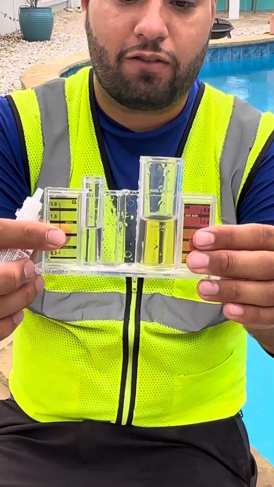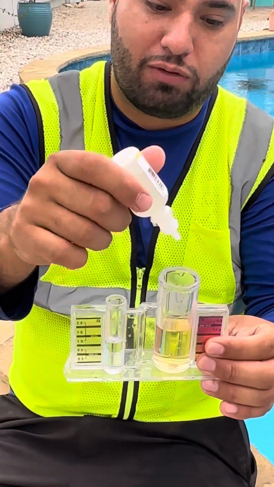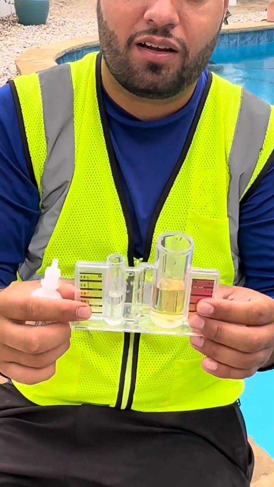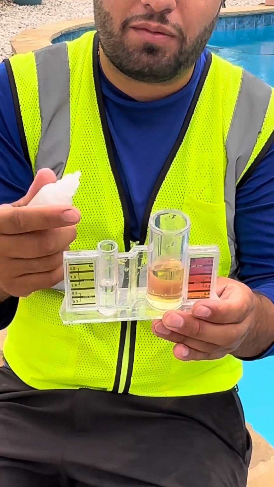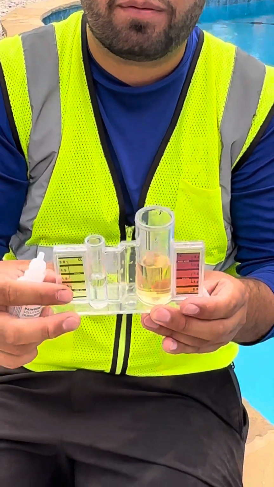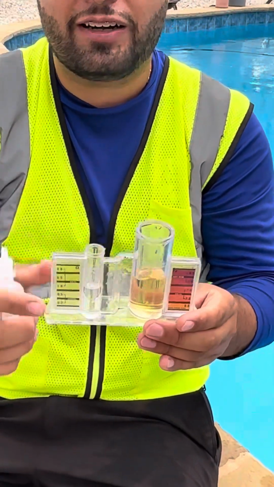And that's how you check for your alkalinity. Remember, every drop that we did before it changes counts as 10. In this case, it took us 2 drops, so that means your alkalinity is at a 20. And that's how you check for alkalinity.